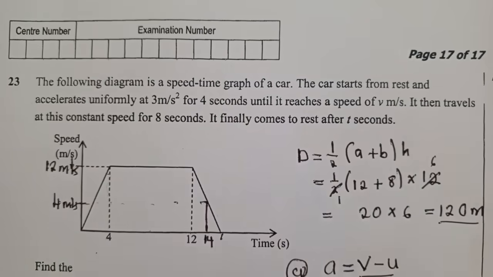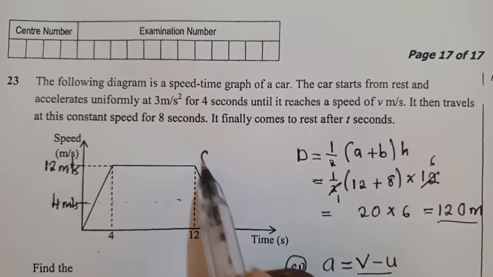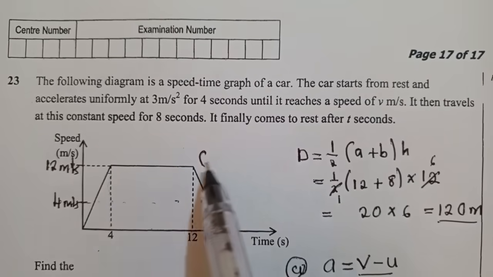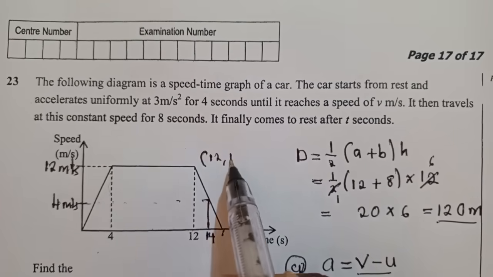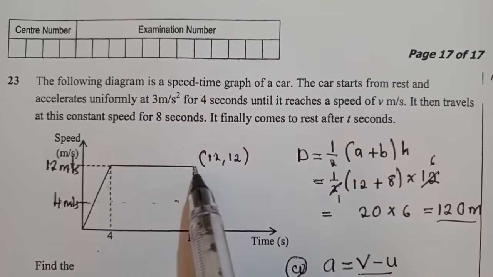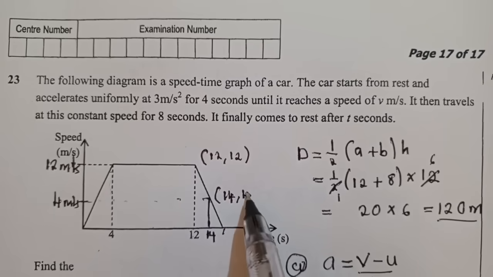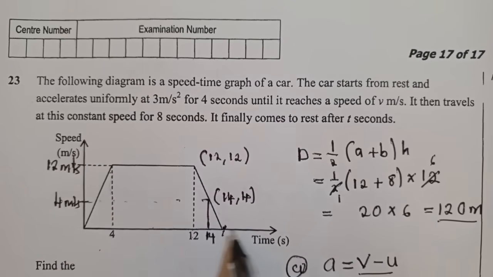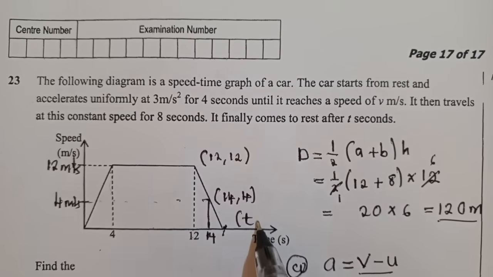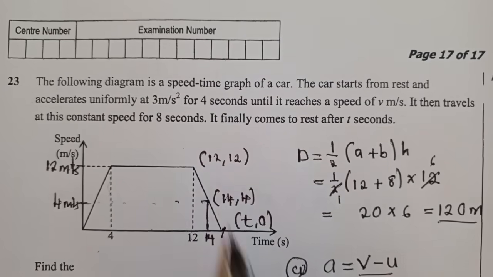Okay, we are going to use the gradient formula. We pick the coordinates. So here the x is 12, comma, the y is 12. So this is 12, comma 12. Here it's 14, comma 4. Okay, you can see here it's t, comma 0. So I've picked the coordinates.